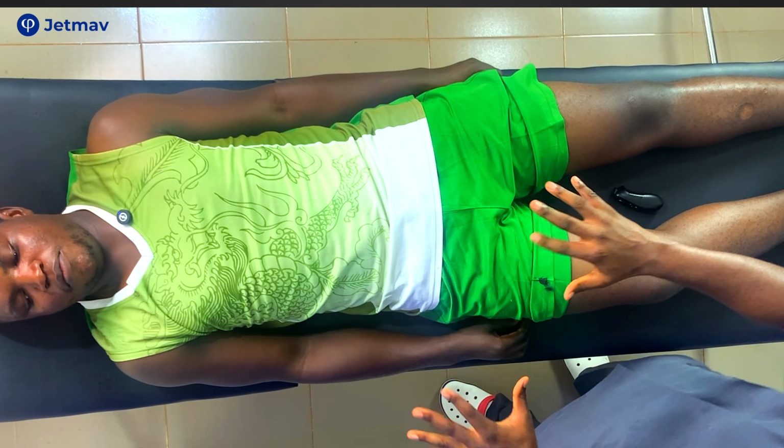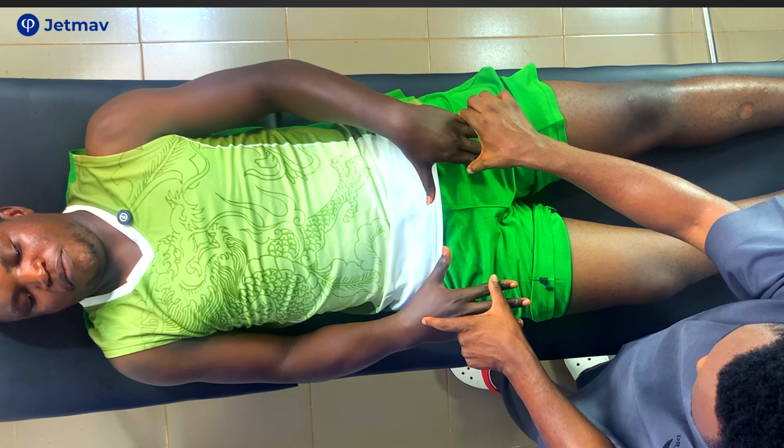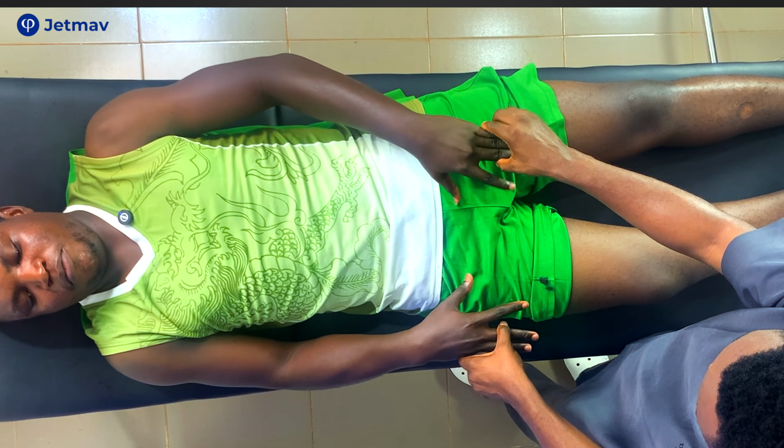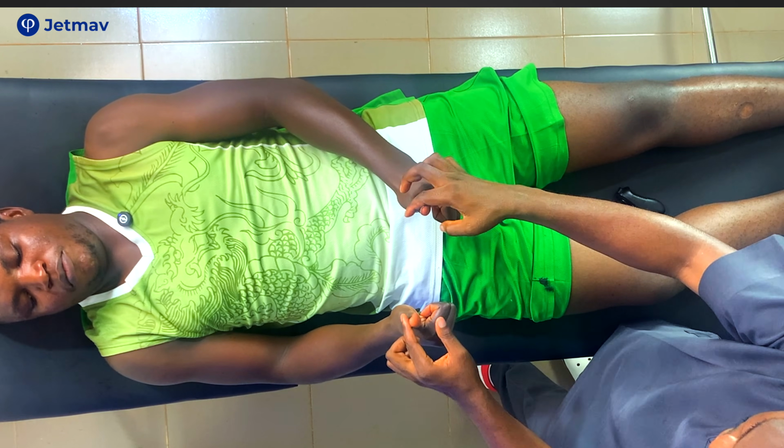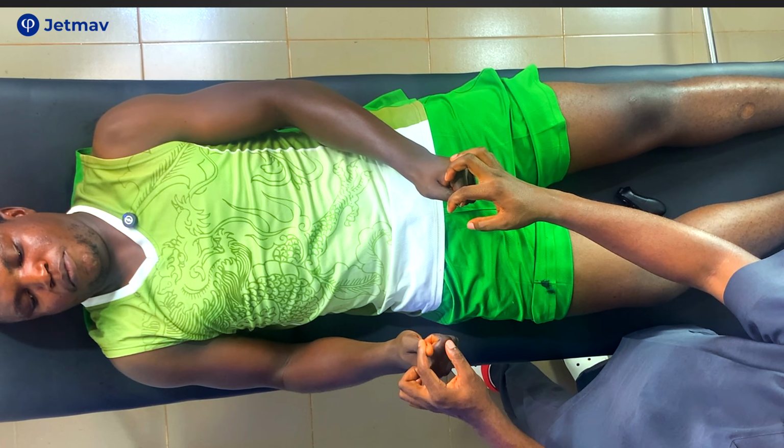Then spread your fingers. We're going to test for finger abduction. Don't let me pull it together. Then we'll check for thumb abduction. Can you point your thumb to the ceiling? Don't let me pull it down. Good. Now we are done with checking the power for the upper limb. Let's check the power for the lower limb.